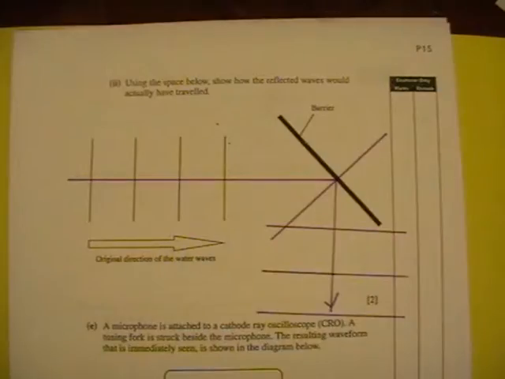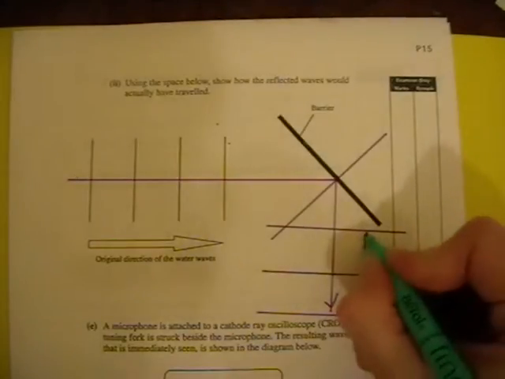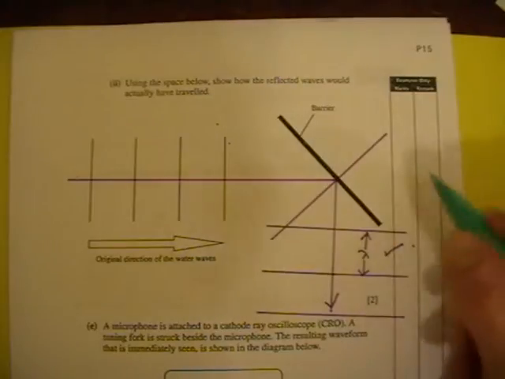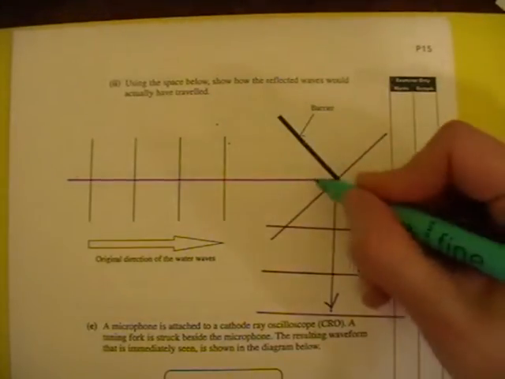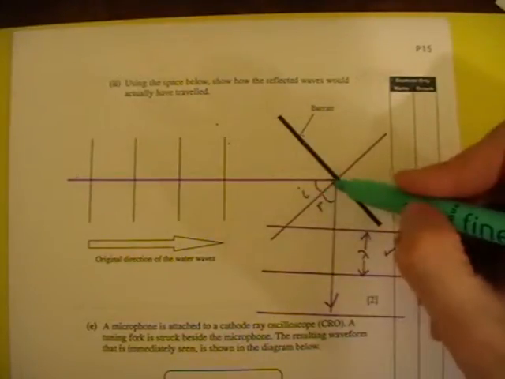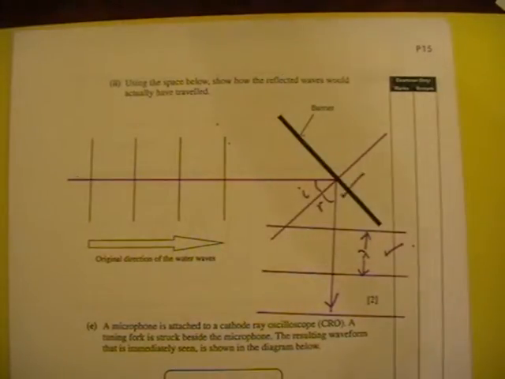What they want is that the wavelengths are unchanged, so that this lambda is the same. That'll give you 1 mark. And then the direction, it'll say by I in the mark scheme, which is fine. Those two angles look more or less the same, I and R, I being incident angle and R being reflected. So there's your second mark for the direction being correct.